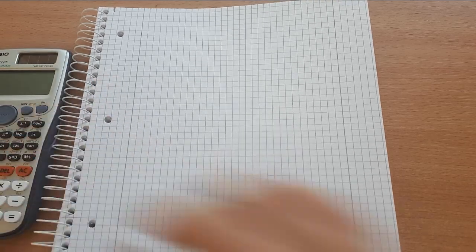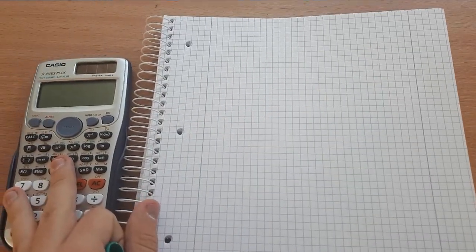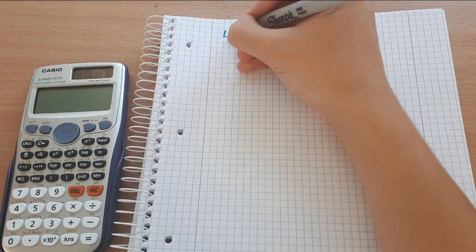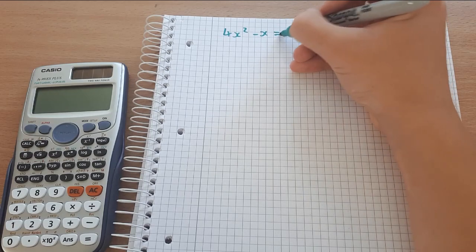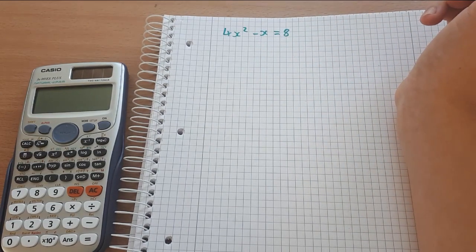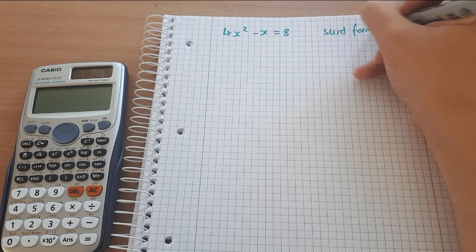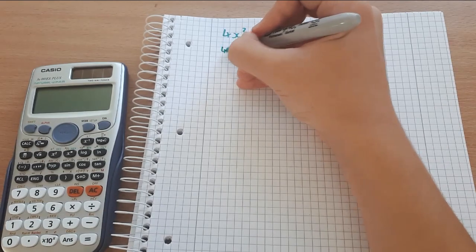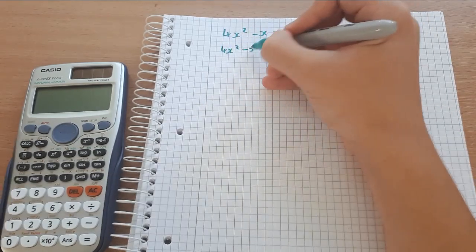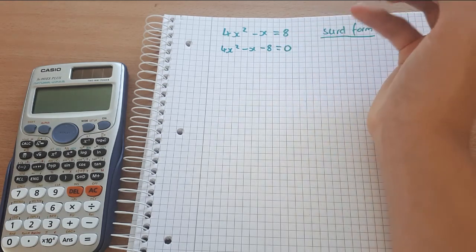Okay, so our next question is a little bit harder. Let me realign everything here. It is 4x squared minus x equals 8. And we want to give our answer in surd form. So we rearrange the equation to get a quadratic. 4x squared minus x, bring the 8 over, minus 8, equals 0.